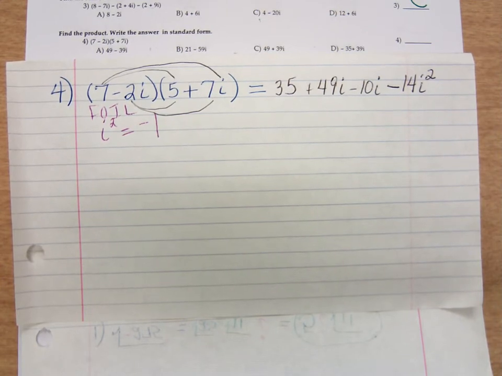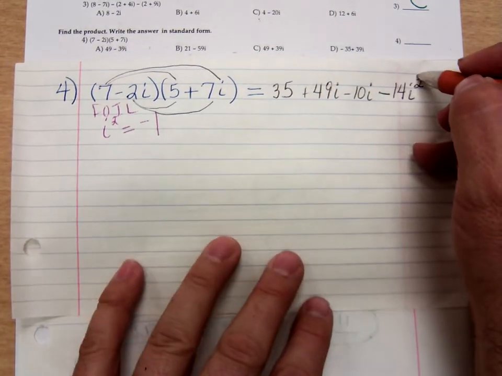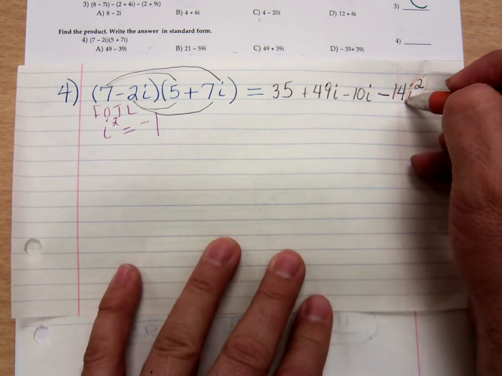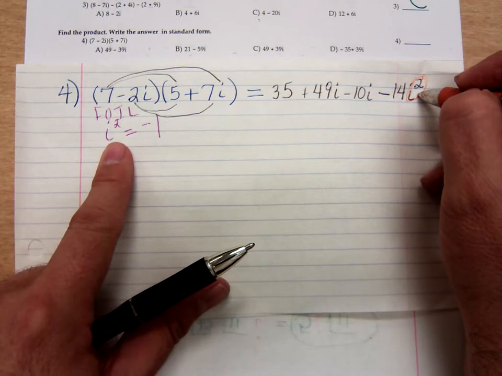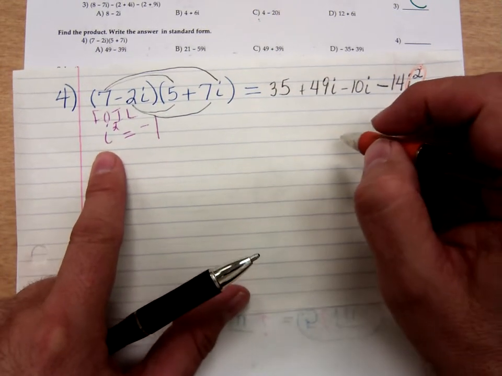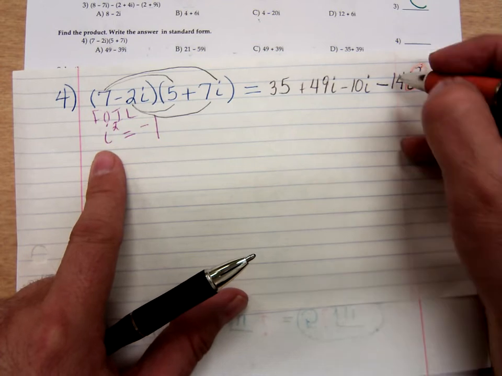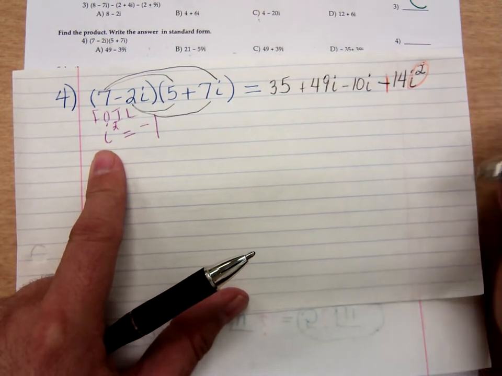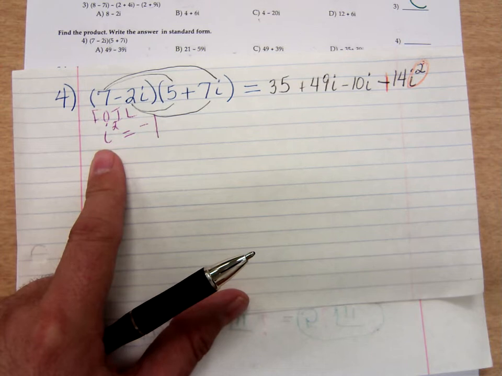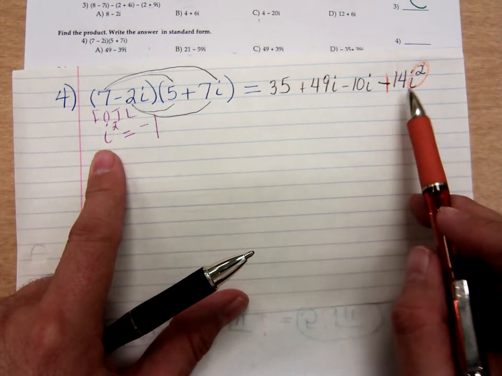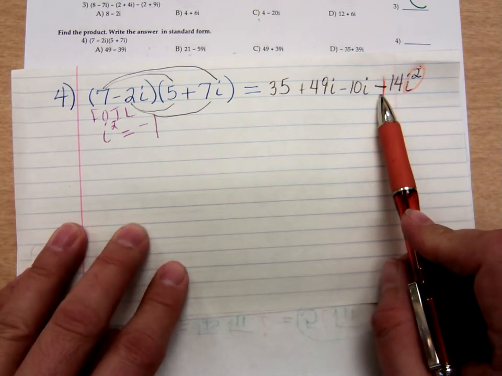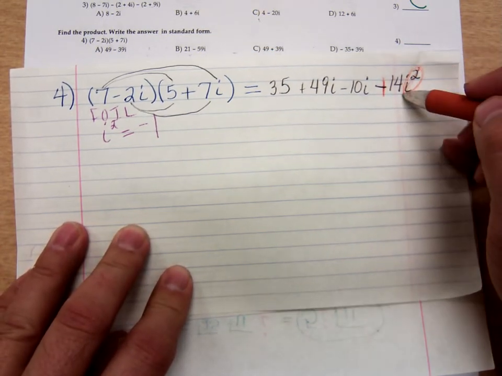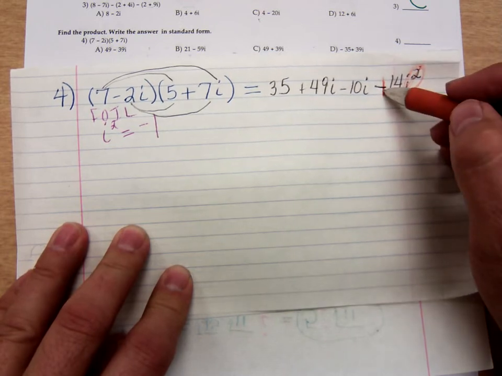Now, before you start combining anything, if you replace this i squared with a negative 1, negative 14 times negative 1, that's going to be a positive 14. All the i squared does is change the sign of the number in front of the i squared. Okay? Can y'all see that orange? I made that a plus. The i squared is gone. I'll replace it with a negative 1, so that made this a plus 14.